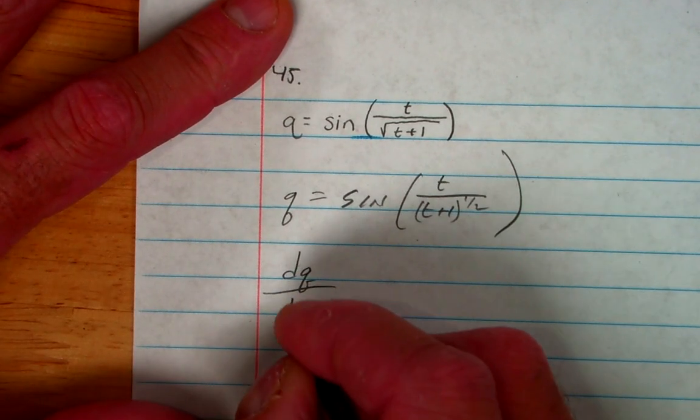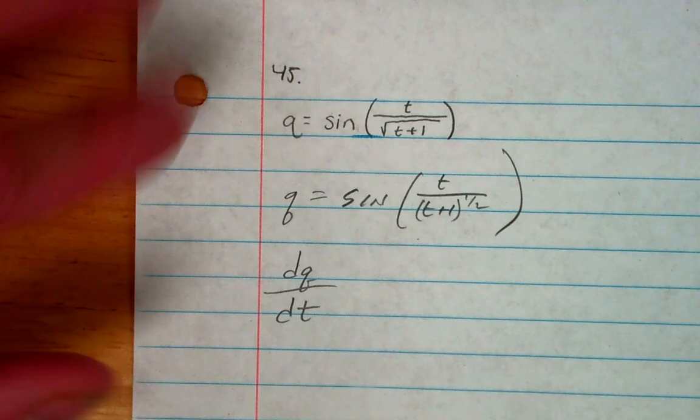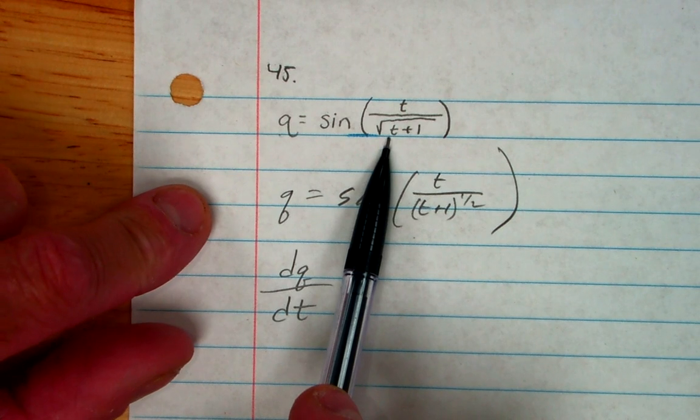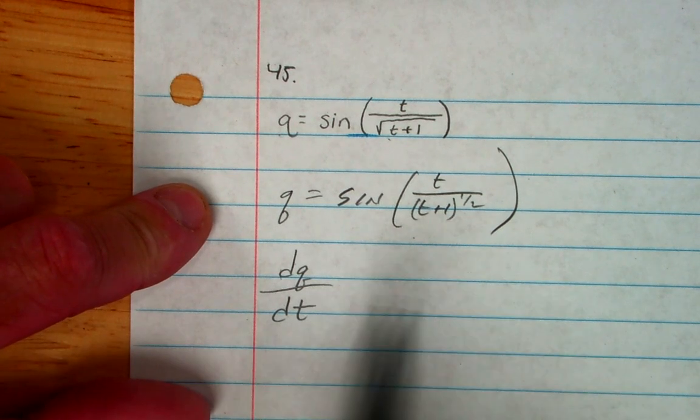dq dt. Now, where does that come from? I'm finding out how fast q changes with respect to how fast t changes. So it's the result over my input.